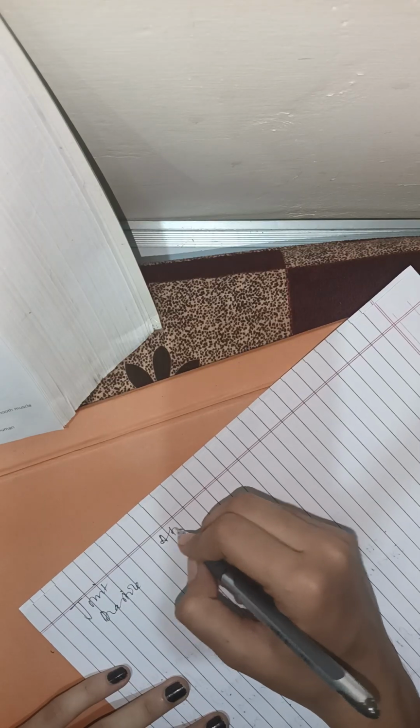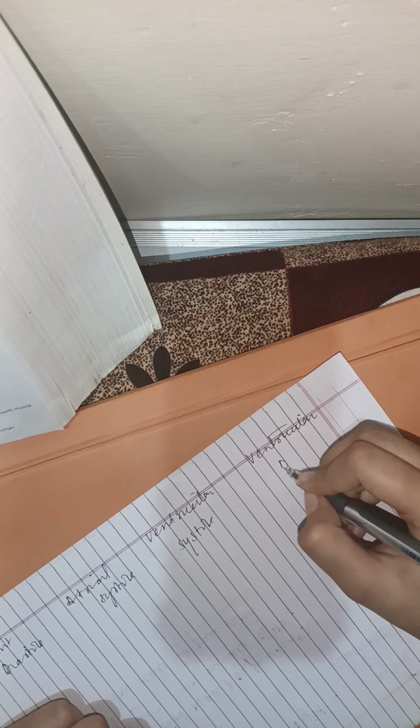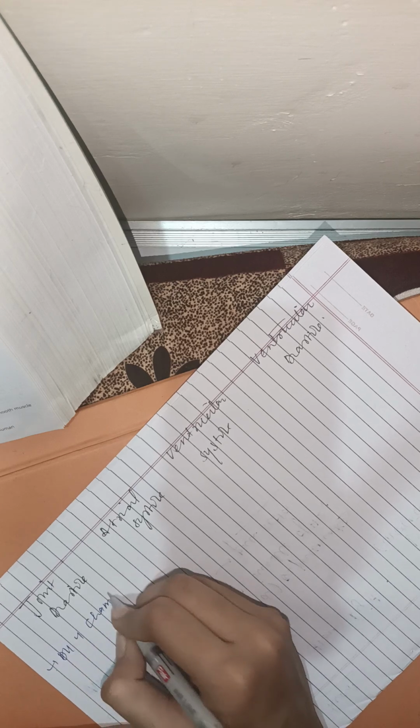Right atrium, right ventricle, left atrium. First, we have joint diastole, then atrial systole, then ventricular systole, then ventricular diastole. In joint diastole, all four chambers of the heart are in a relaxed state.